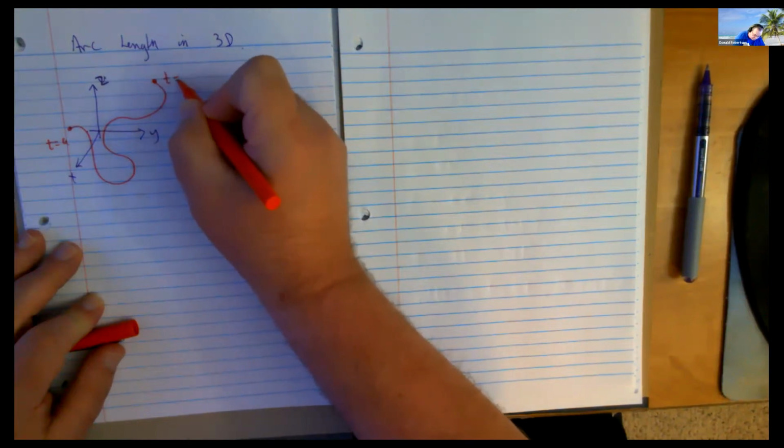Okay, so let's look at arc length in the three-dimensional space curve. Well, let's try to imagine what arc length would look like. Can you imagine a space curve starting here at t equals a, and then it finishes up here at t equals b?